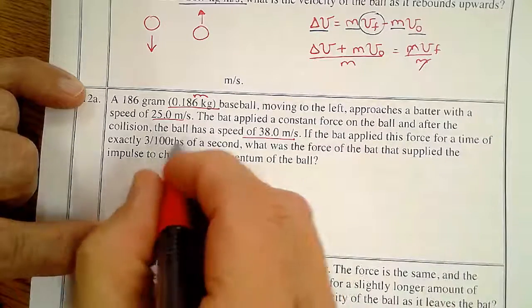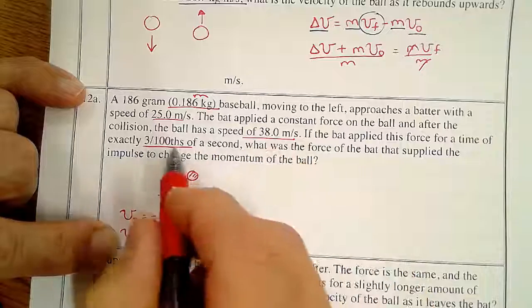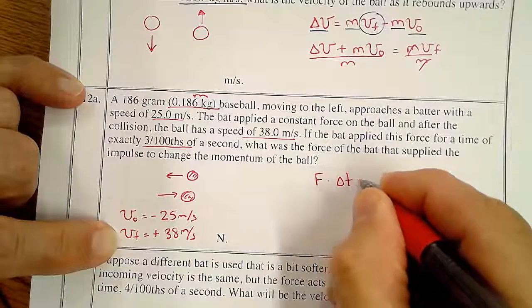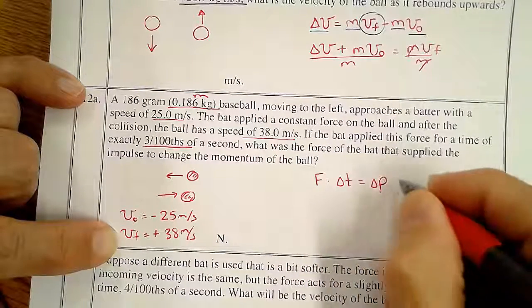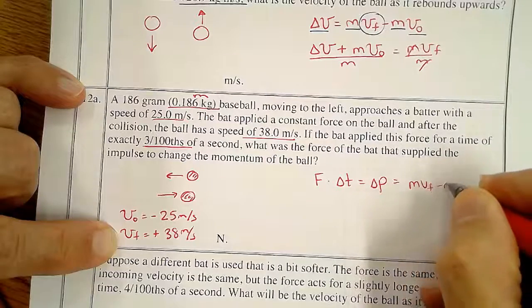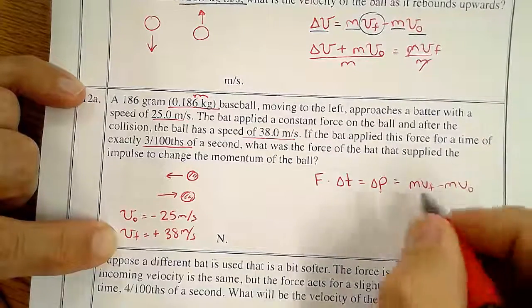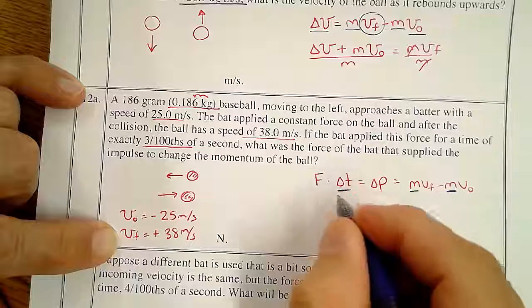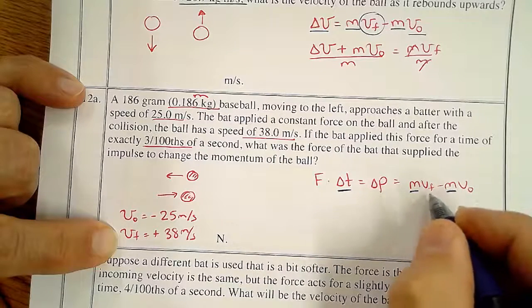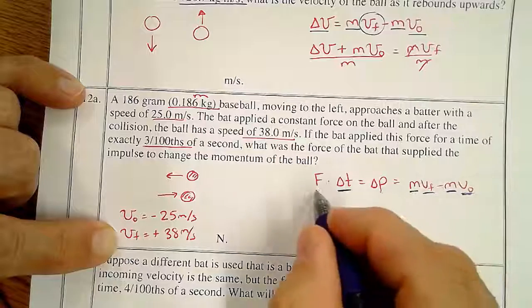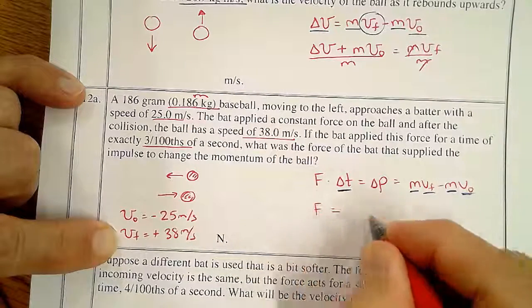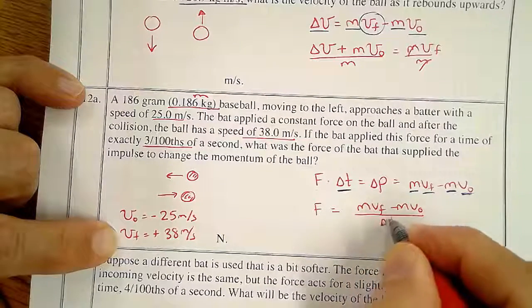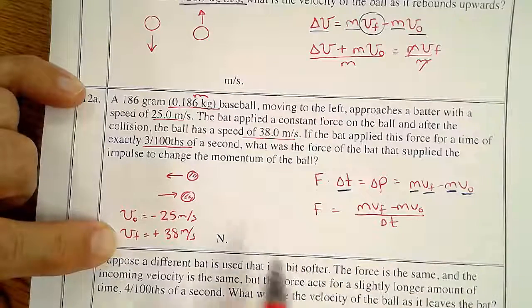And I also tell you the time that the bat exerts a force. 3/100ths of a second is 0.03 seconds. So you're going to take the force times the time equals the change in momentum, and of course that's mv final minus mv initial. Since you know the mass, so I tell you the mass of the baseball, you know the mass, you know the time, and you know the velocity final and the velocity initial, you're solving for F. So to get F by itself, you're going to take mv final minus mv initial and divide it by the time, and you'll get the force F. Okay?